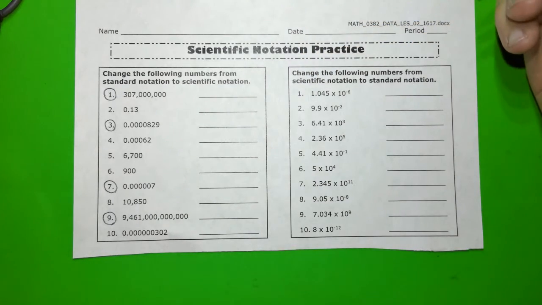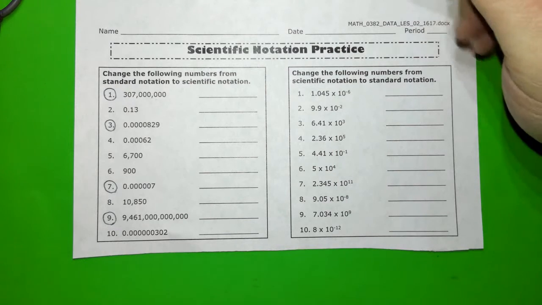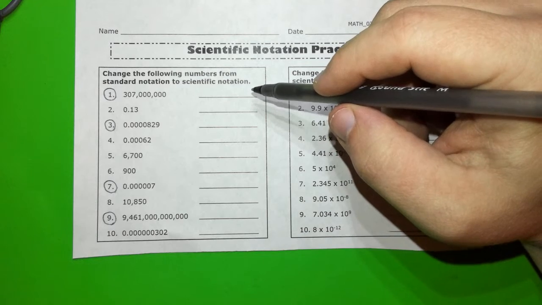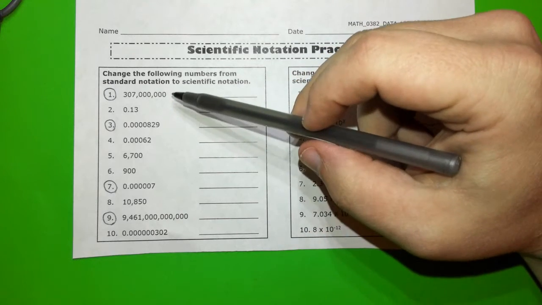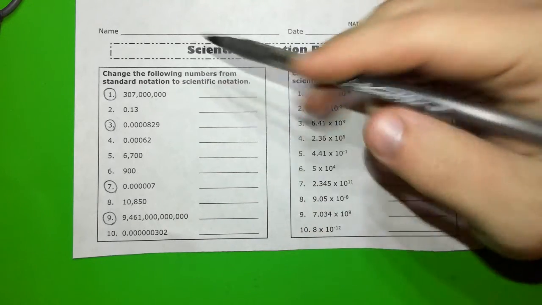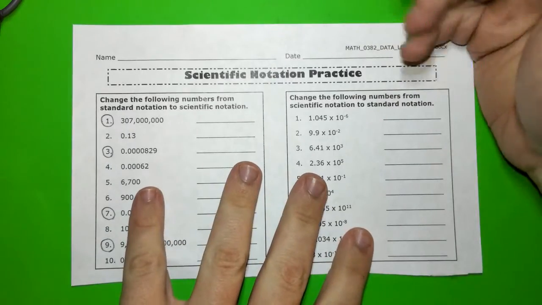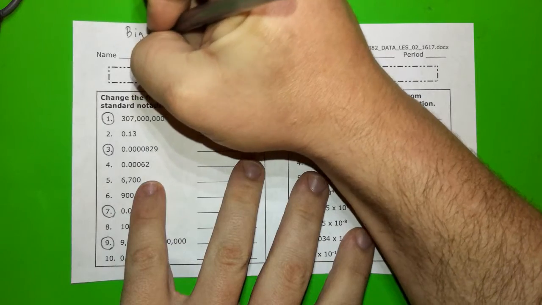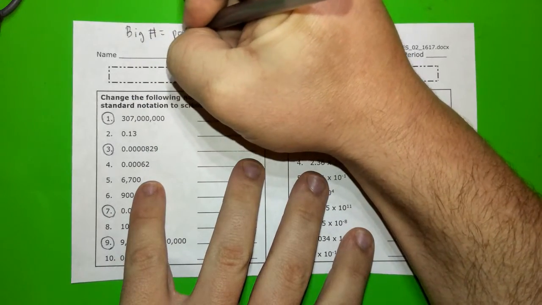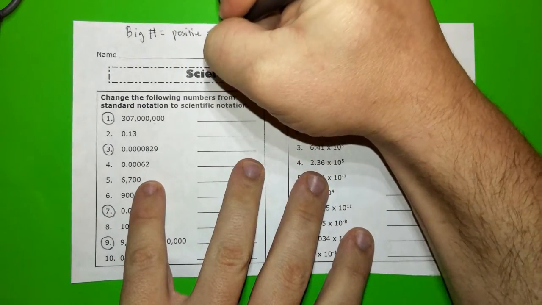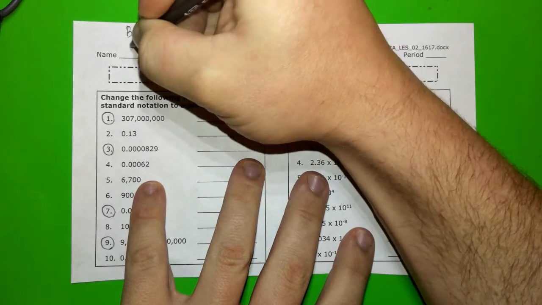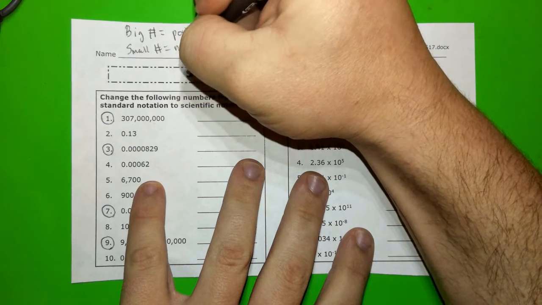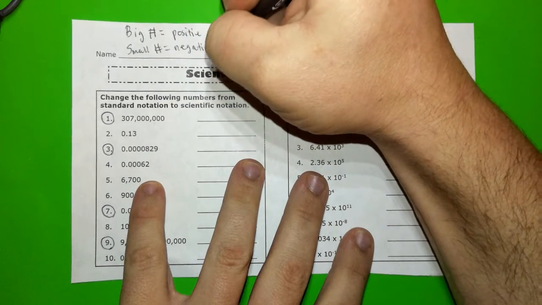Okay, that way you can see a couple examples of some really big numbers and a couple examples of some really small numbers. One thing that I really want you to focus on is that when we have a really big number, we're going to have a positive exponent. That's something maybe you want to write down. Like I might write it down here. If I have a big number, that's going to be a positive exponent. And if I have a small number, that is going to be a negative exponent.